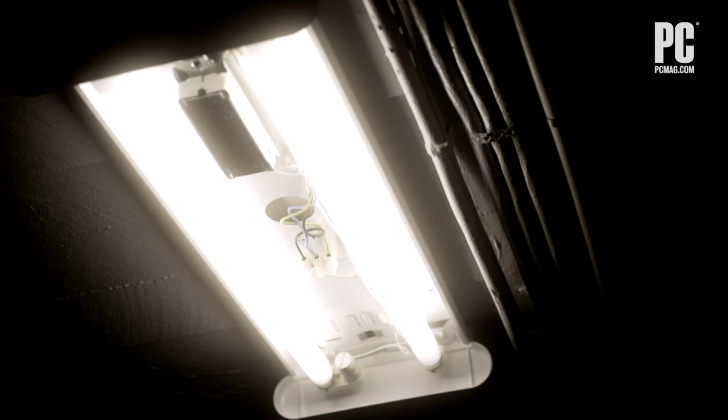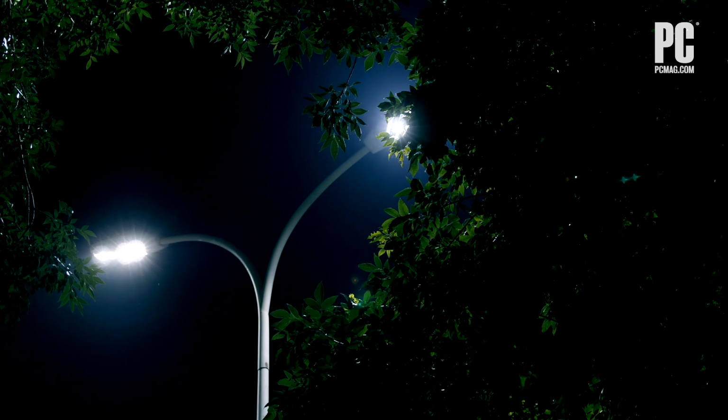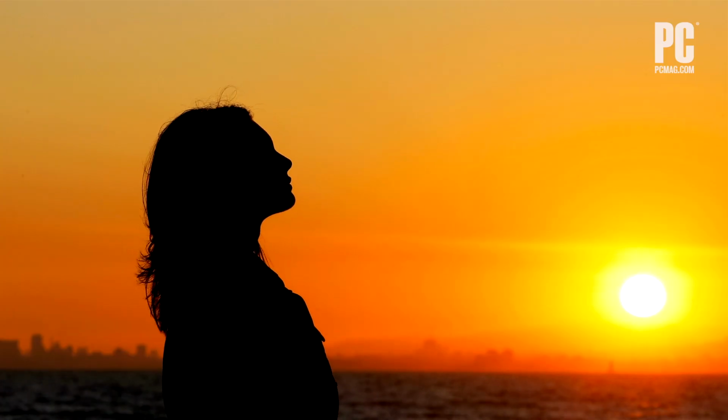Pay attention to how much light you have and where it's coming from when taking your photos. If you're shooting outdoors, be careful not to take photos of a person when the sun is at their back, unless you want to make a portrait with some dramatic flair.